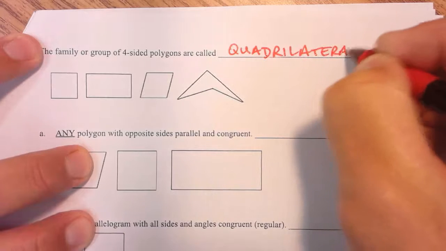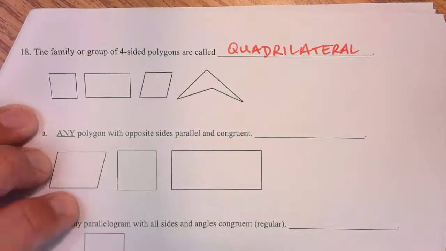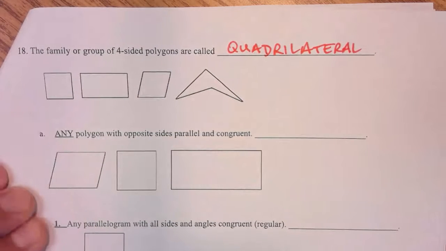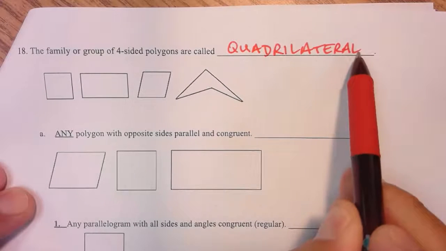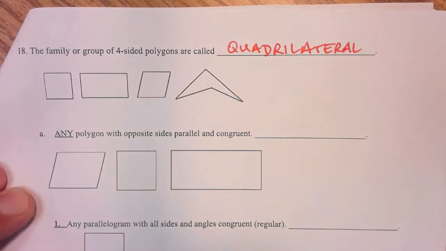If you've ever pulled a quad, that's your thigh muscle. That's the 4 muscles that make up your thigh muscle. Or the quadrants, when we talked about the coordinate system, those 4 areas that are separated by the x and y axis. So quadrilateral, lateral again means side in Latin, quad means 4, so 4-sided polygons.